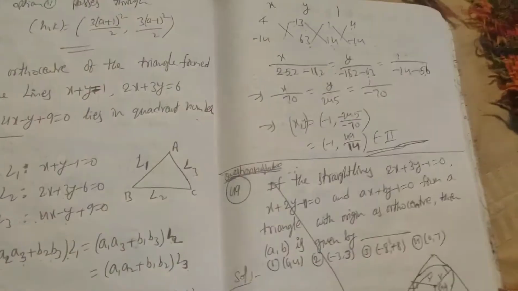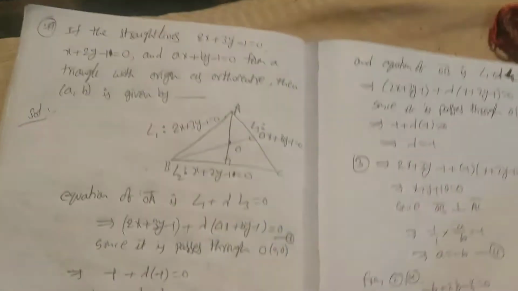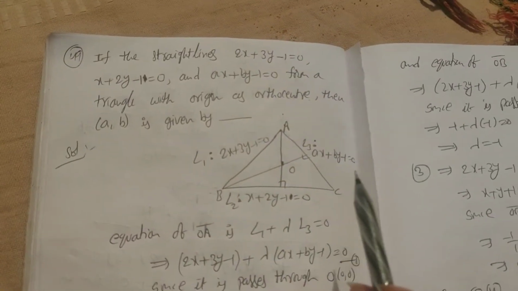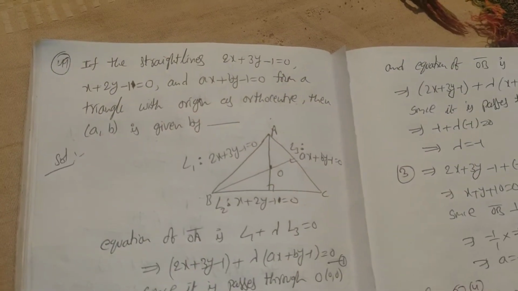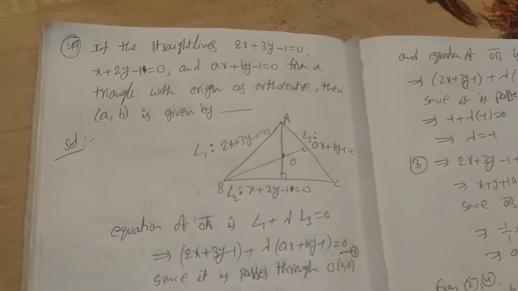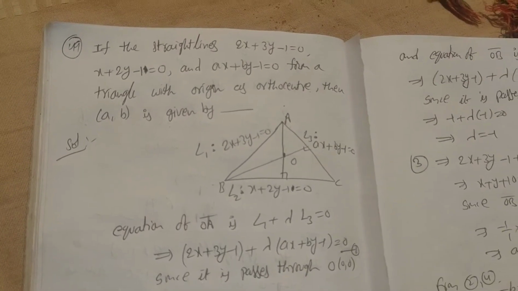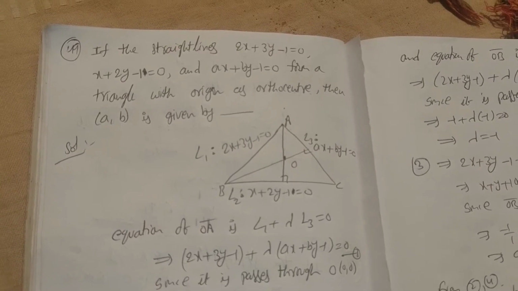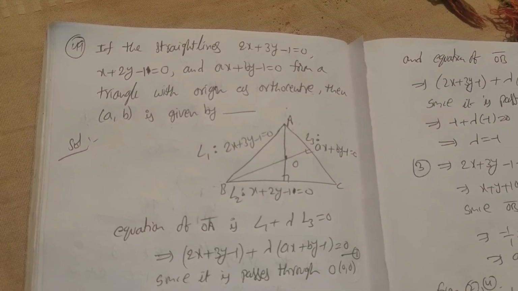Next question. If the straight lines 2x plus 3y minus 1 is equal to 0, x plus 2y minus 1 is equal to 0, and ax plus by minus 1 is equal to 0 form a triangle with origin as the orthocenter, then a comma b is given by.